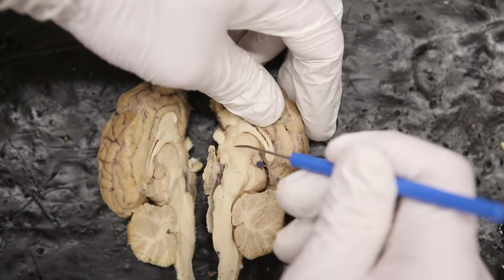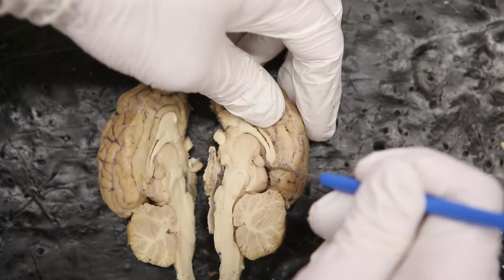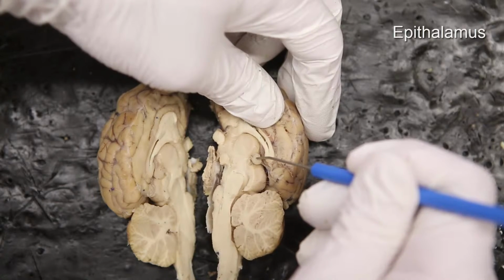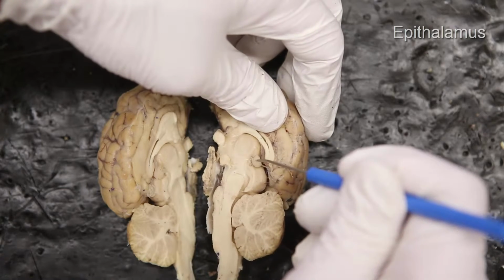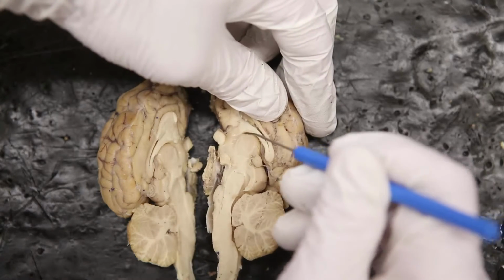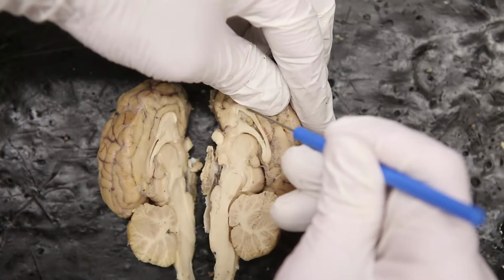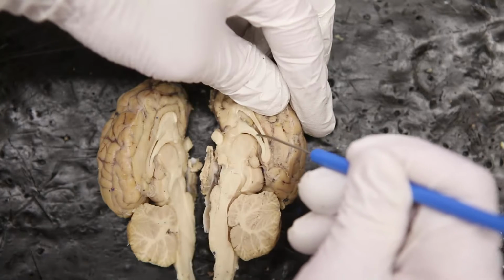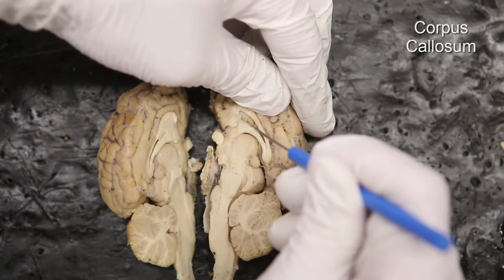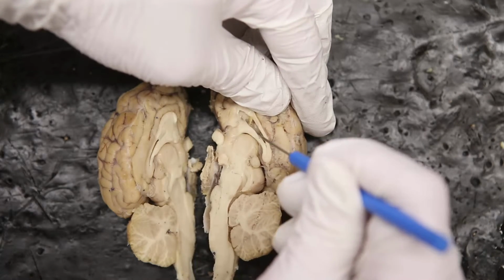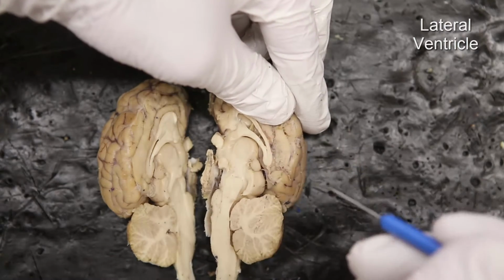If we shift up past the thalamus, this part right here is the epithalamus. Now that is different than this part, which is the superior colliculi. This is the epithalamus. Now from the epithalamus, we can come up to this area right here. This white matter is known as the corpus callosum. Right in between is going to be the lateral ventricle. It's a space that extends into the brain. So, lateral ventricle.